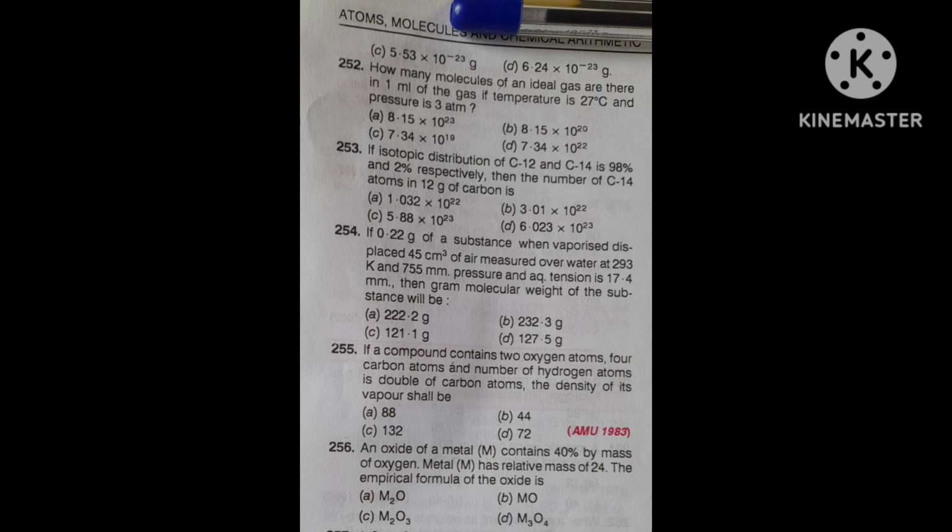Once more, I am telling you the question. Listen carefully. How many molecules of an ideal gas are there in 1 ml of the gas if temperature is 27 degrees centigrade and pressure is 3 atm?